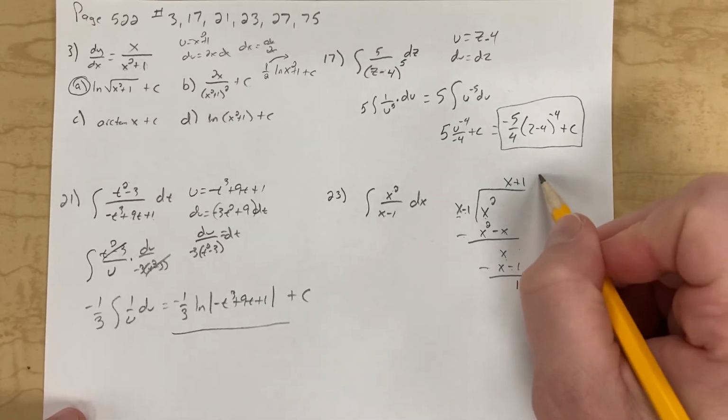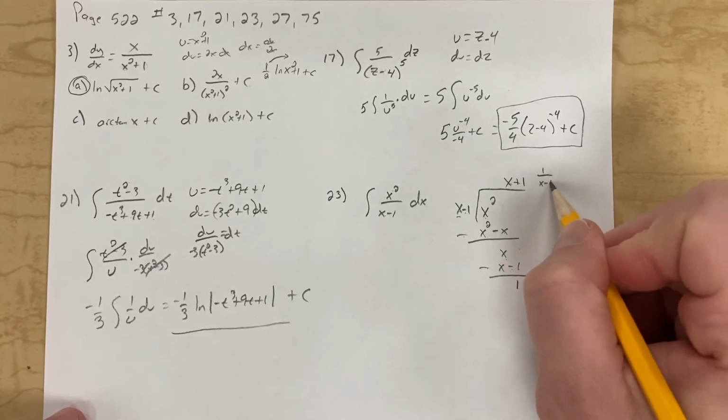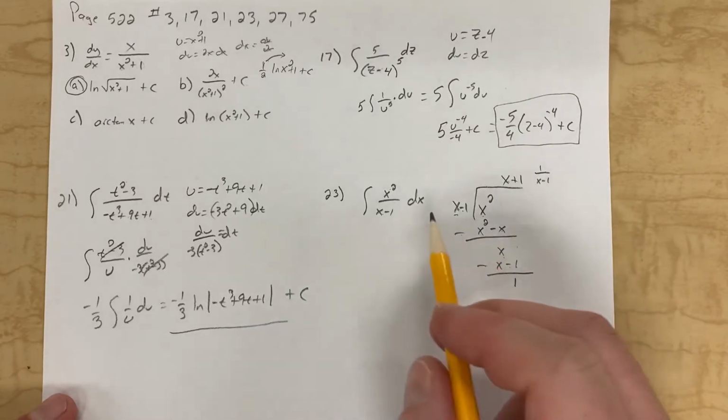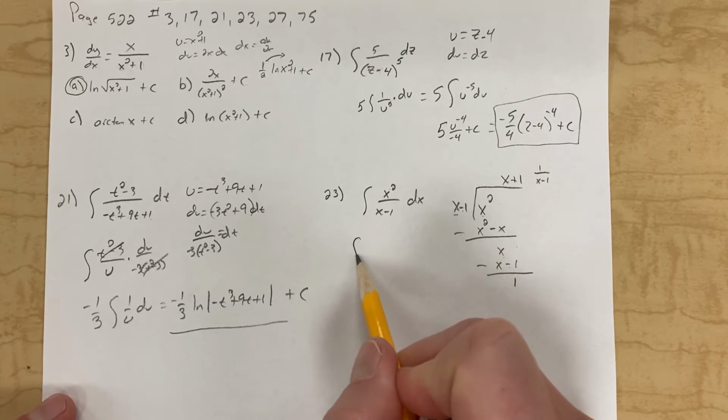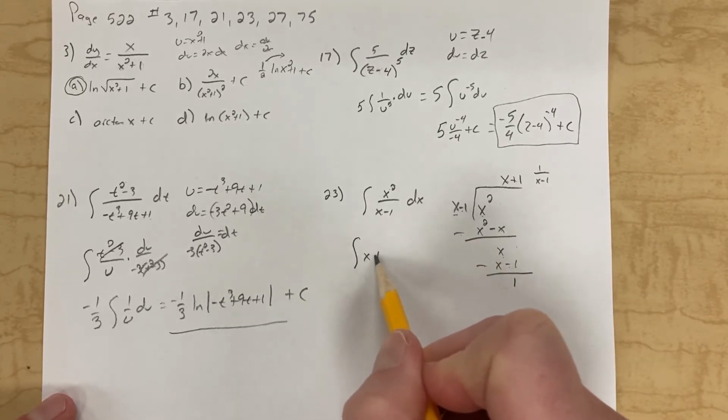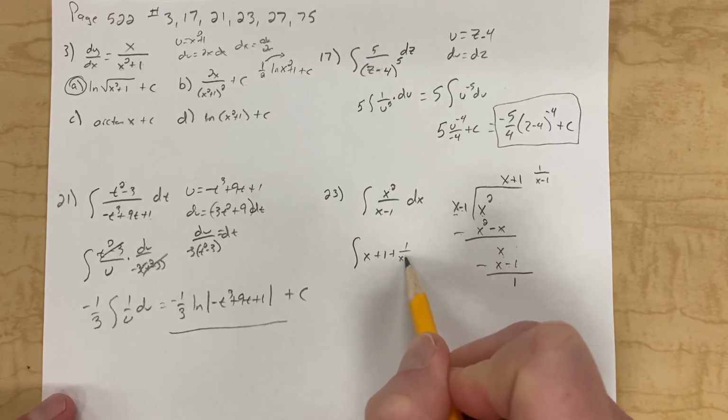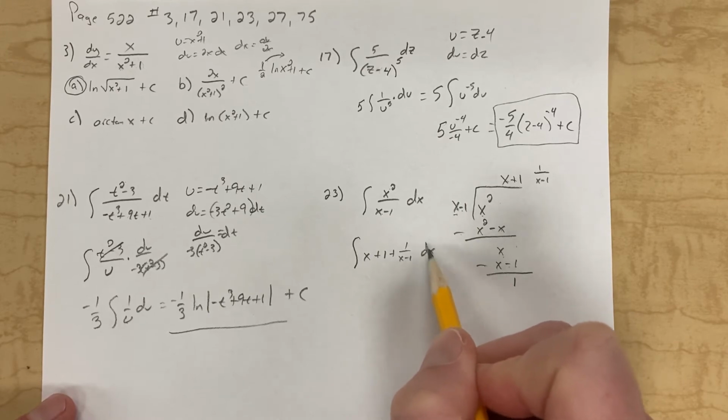So when I bring this up, I'm going to bring it up as a fraction, like that. So in other words, this expression, this x squared over x minus 1, is the same as x plus 1 over x minus 1. Okay?